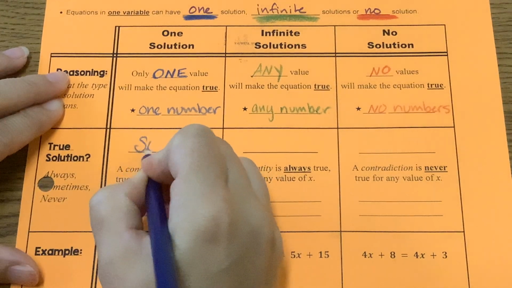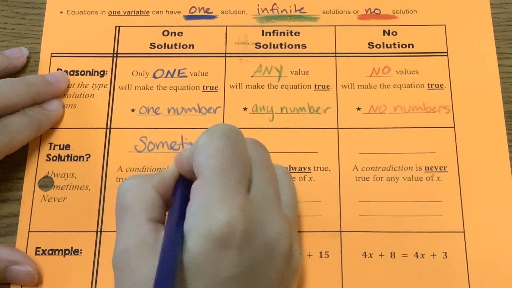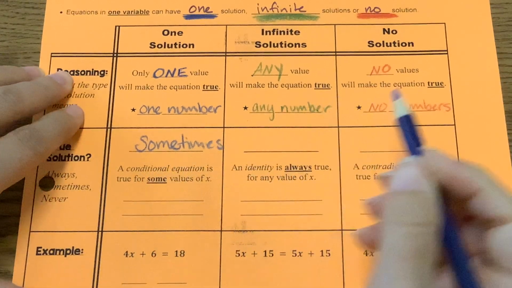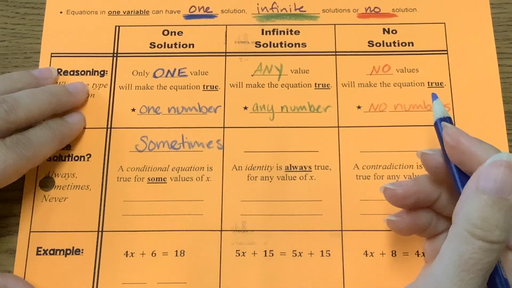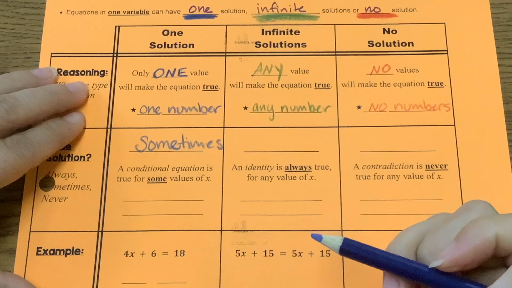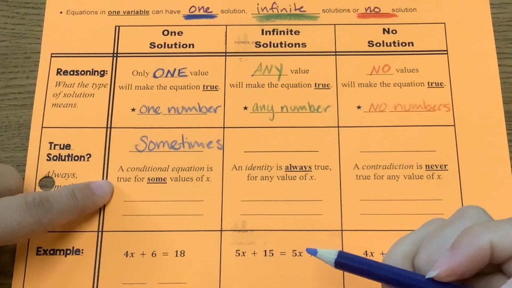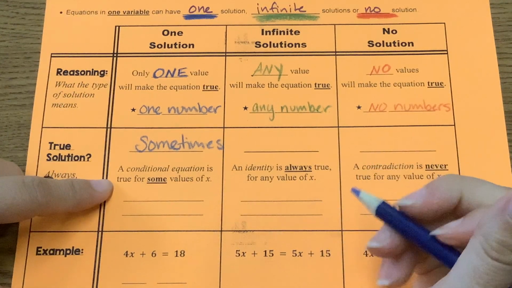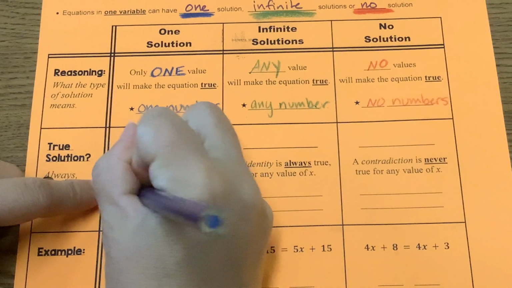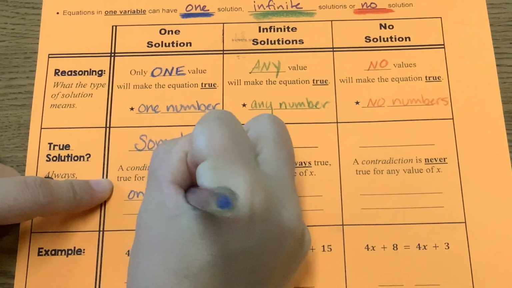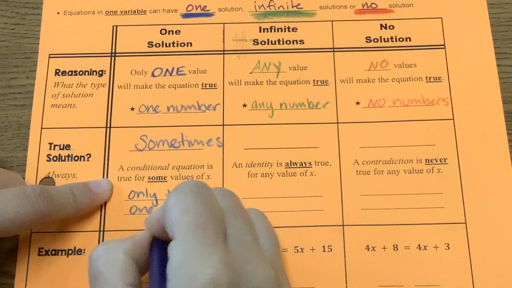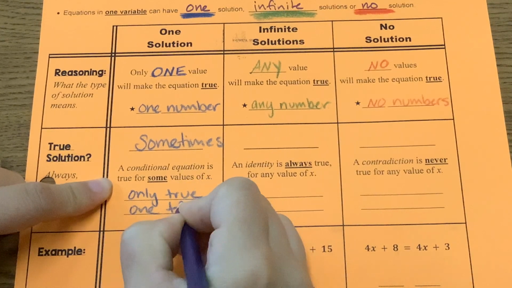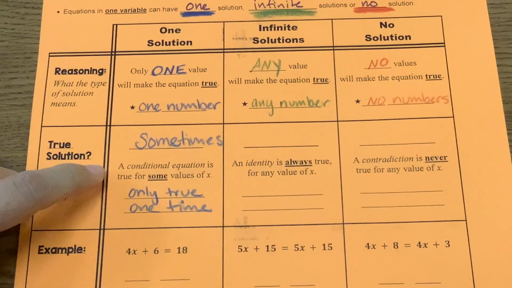So sometimes. If you happen to use that number, it'll work, but if you use any other number, it's not going to work. So a conditional equation is true for some values of x. It is only true one time, and that's whatever that number needs to be for x.